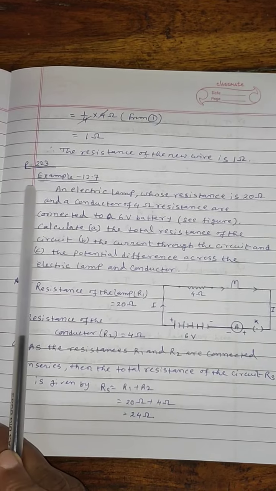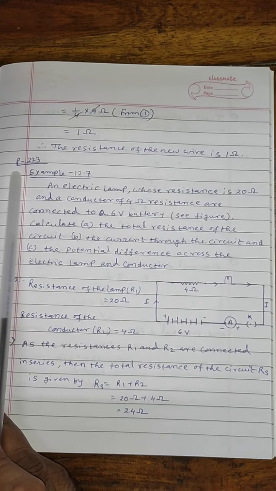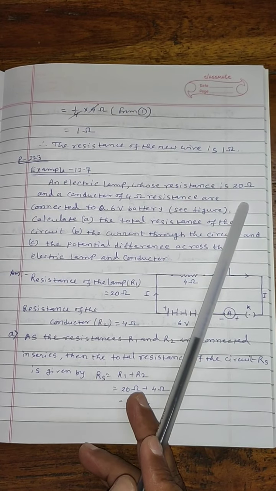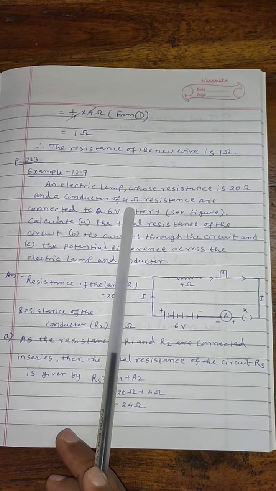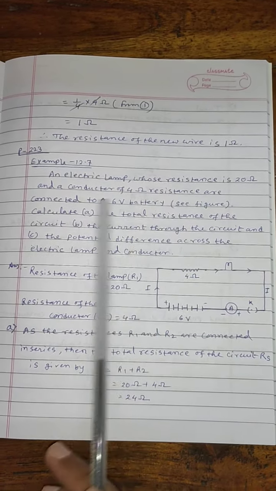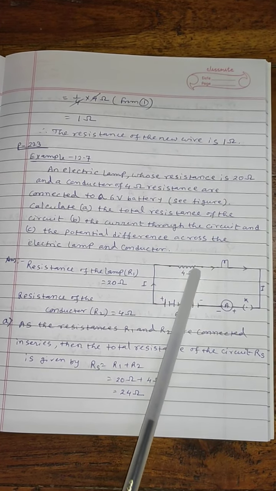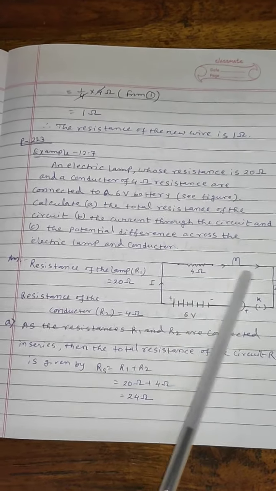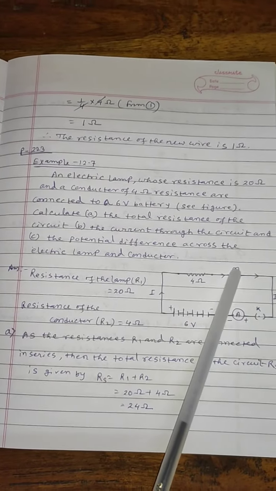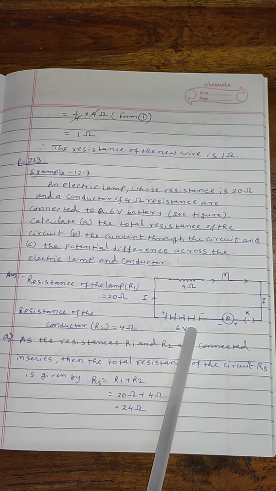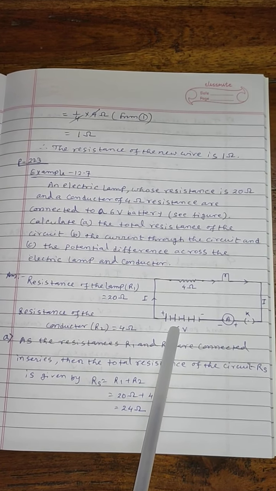Next, Example 12.7, page number 223. An electric lamp whose resistance is given as 20 ohm and a conductor whose resistance is given as 4 ohm are connected to a 6 volt battery in this figure. So 4 ohm is the conducting wire, and this is your lamp resistance of 20 ohm, connected side by side, that is, in series connection. This is the battery, a 6 volt battery is attached.